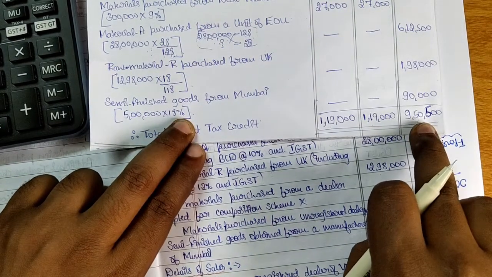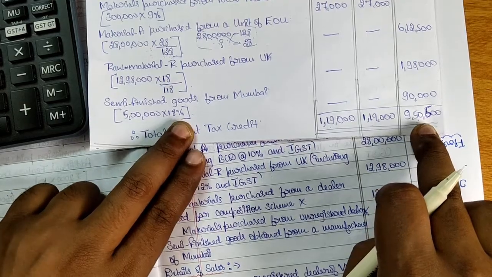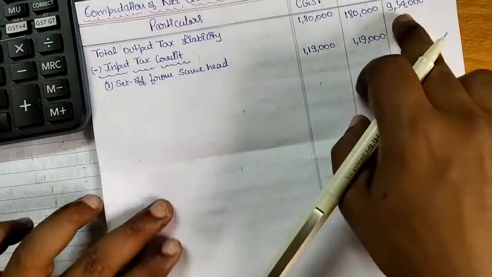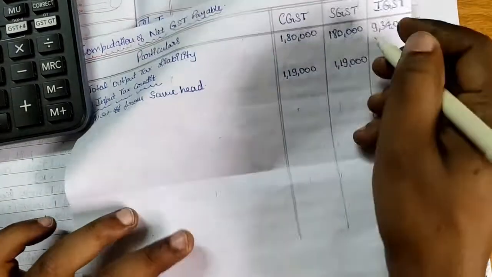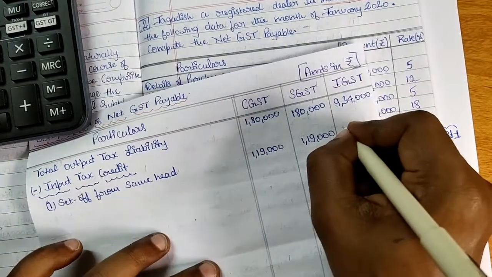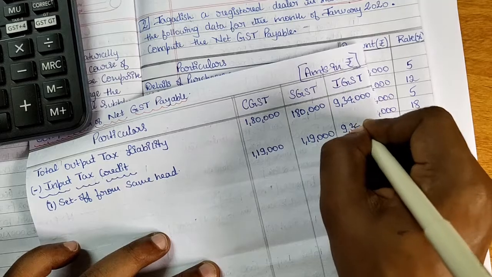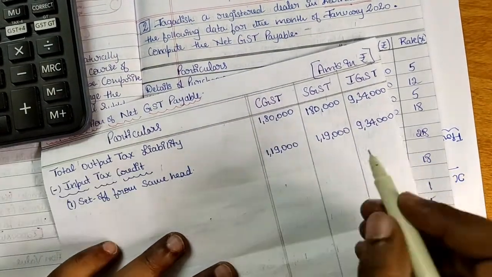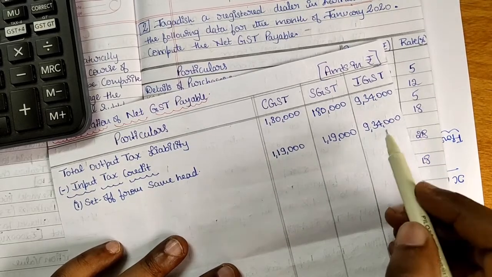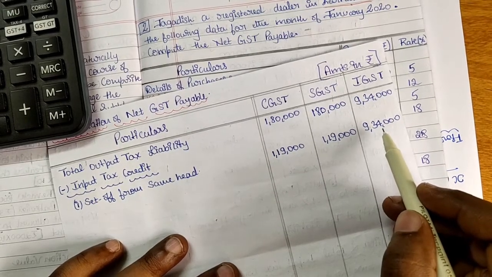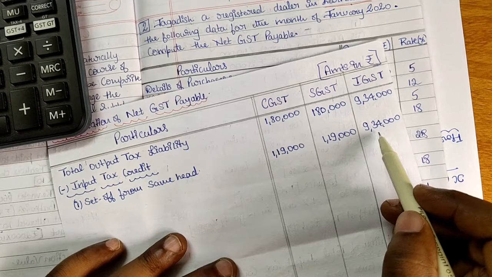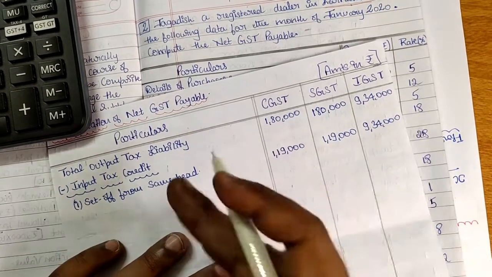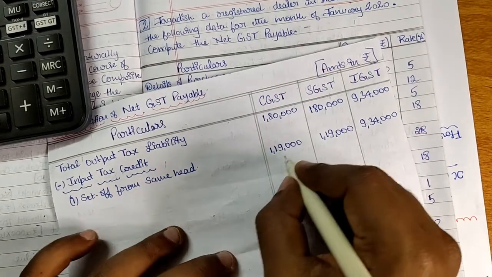When it comes to IGST, the amount available as tax credit is 9,50,500, but the tax liability is 9,34,000. So we can use up to 9,34,000, not more than that, because that's our tax liability. So still a difference is available, right? How much? 9,50,500 minus 9,34,000, which is around 16,500. That we can use to set off other liability. So this is the same head set off.